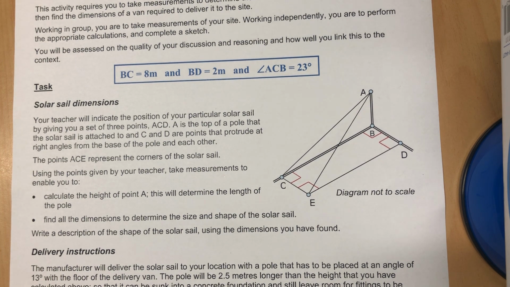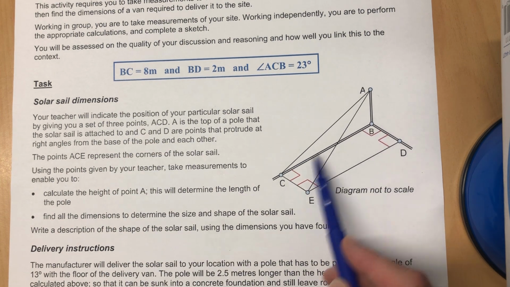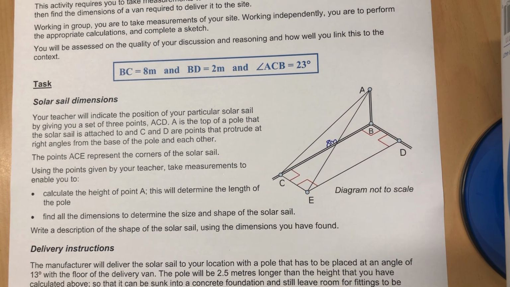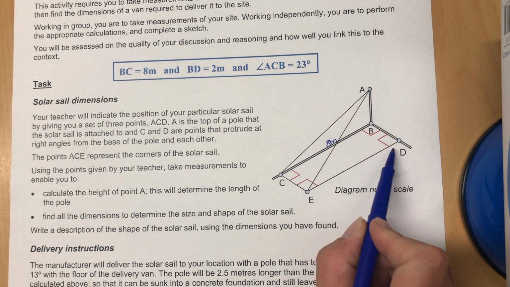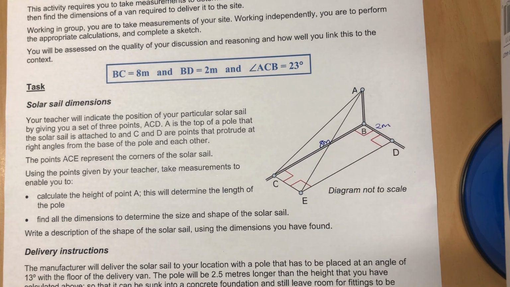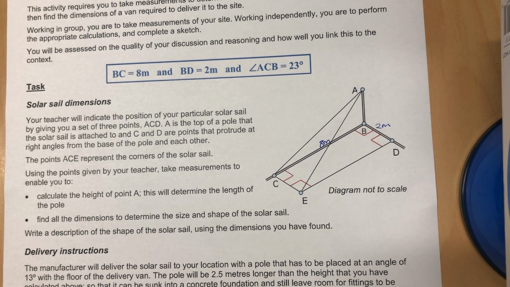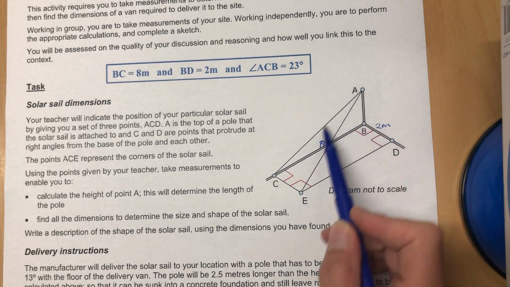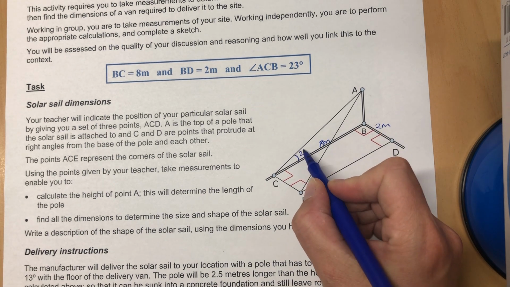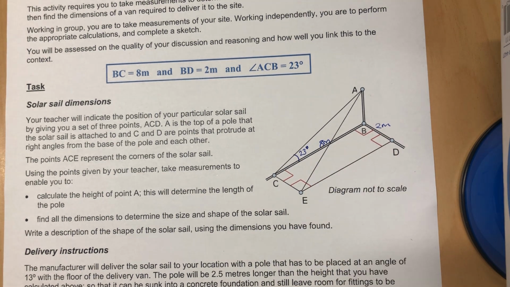First of all, we've got these measurements. It says BC here is 8 meters. There's B to C, so I write that on my diagram, 8 meters. B to D, here to here, is 2 meters. And I'm told that the angle ACB is 23 degrees, or I will have measured that using a clinometer. A to C to B, that means this angle in here is 23 degrees. So those measurements I've been given.